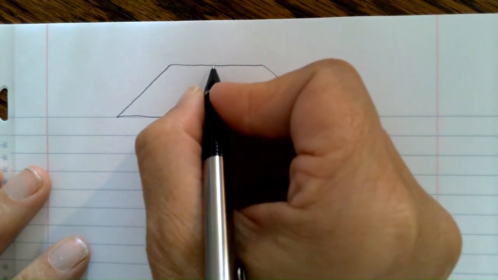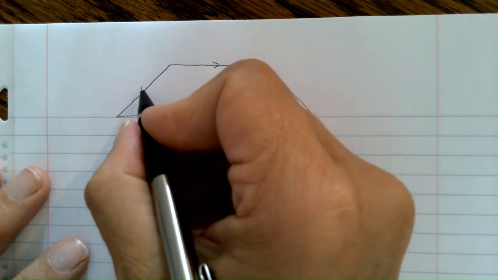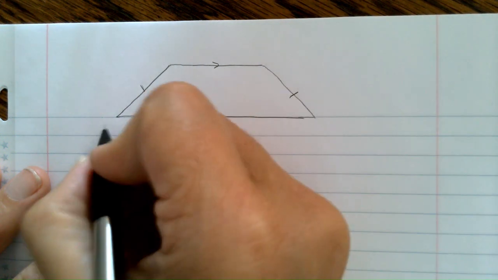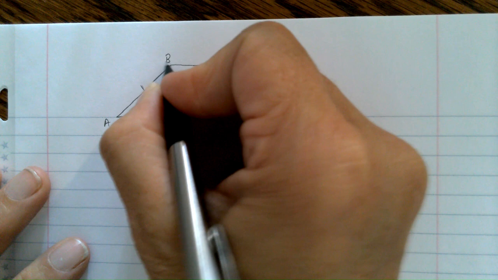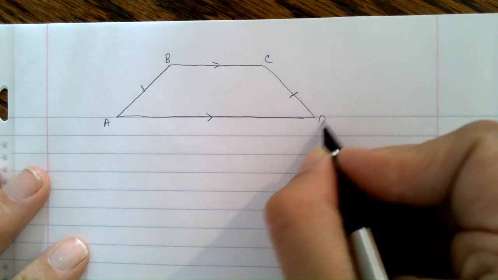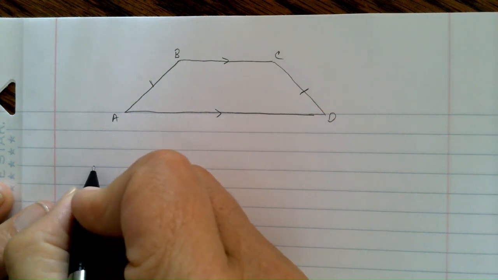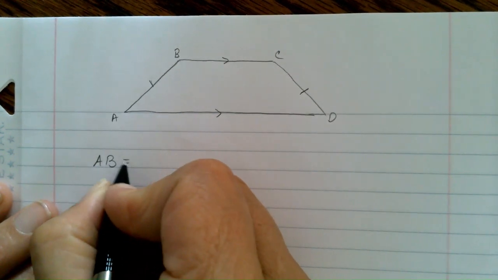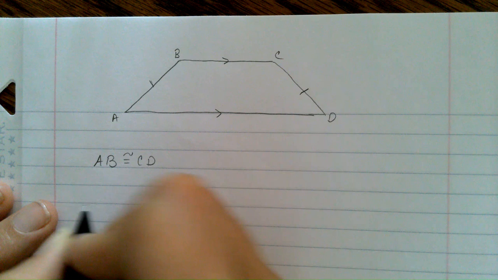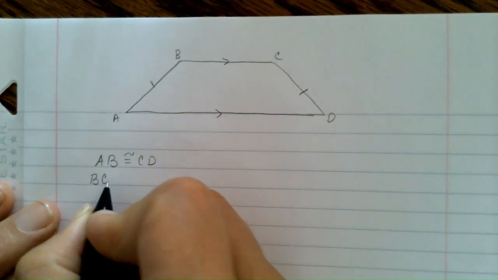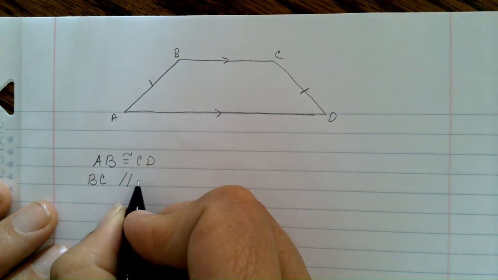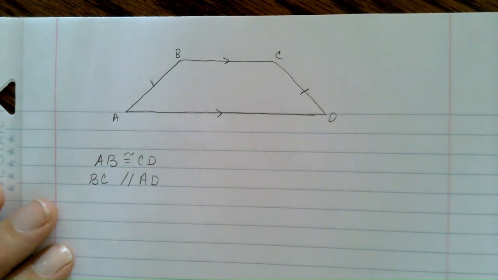So I've given this, and I'm going to give us this and this. So A, B, C, D. Okay. So we know AB is congruent to CD. We also know that BC is parallel to AD.